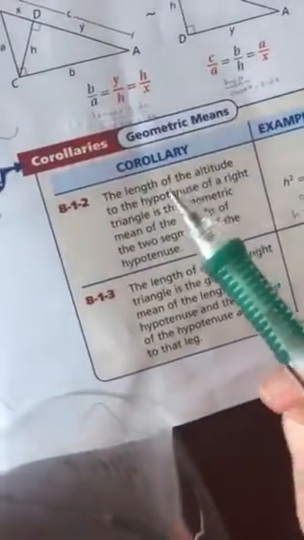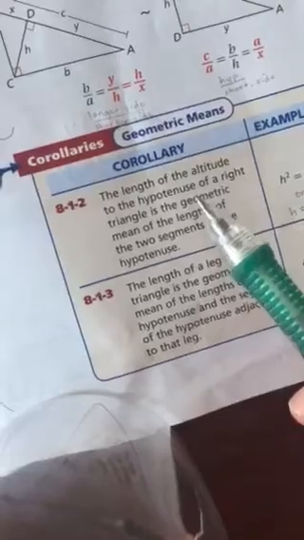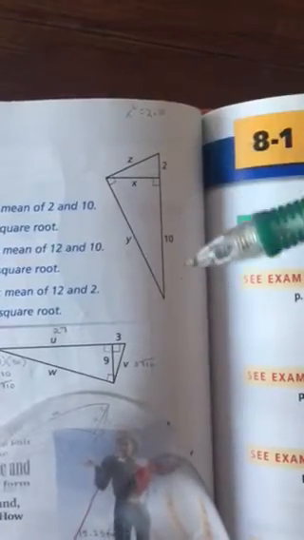Let's go back one page and review that really quickly. I'm trying to think where we saw that. Here we go. It's the first corollary. The length of the altitude to the hypotenuse is the geometric mean of the lengths of the two segments multiplied together. So again, we're saying the altitude squared is equal to 2 times 10.